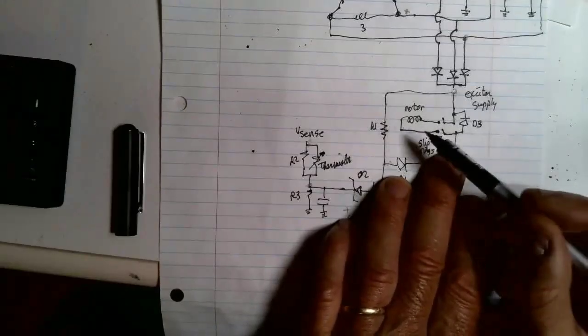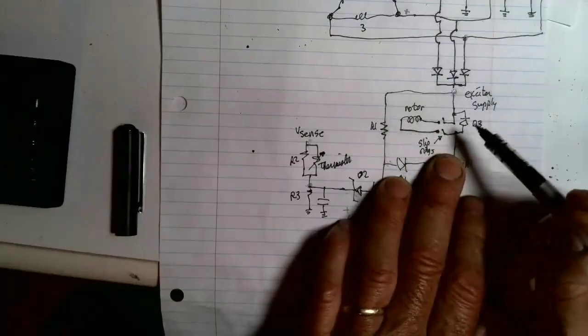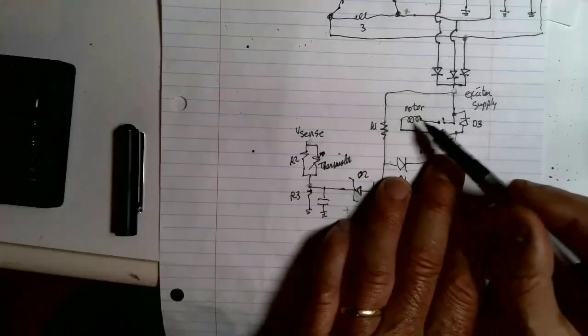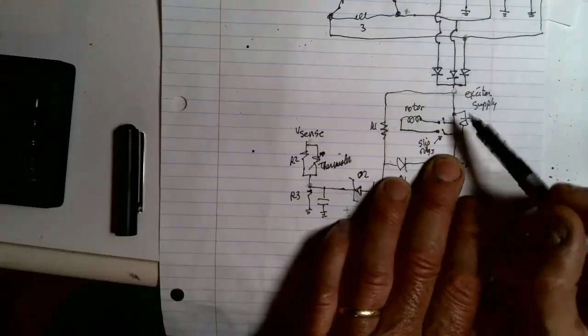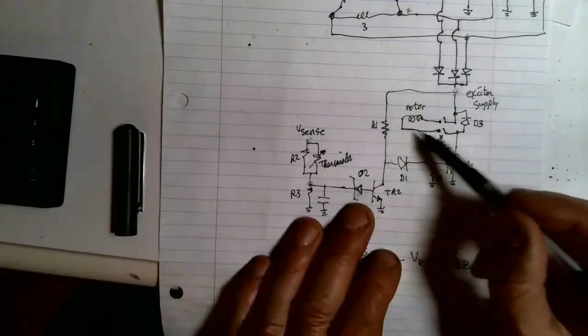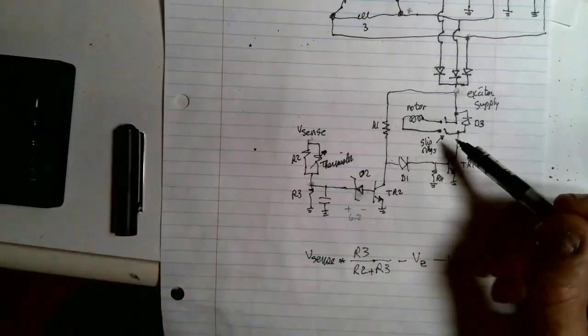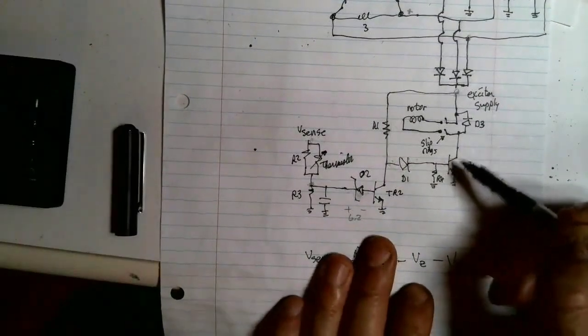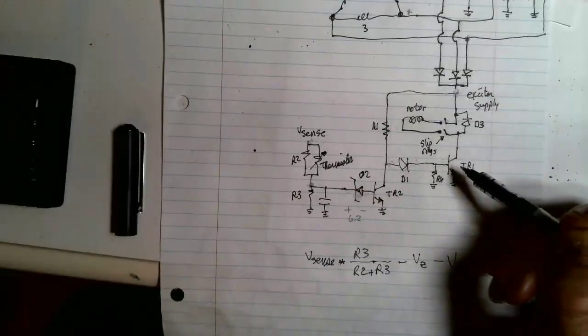And so this way, it is allowed to gracefully decline, continuing to flow through D3 until the resistance in the rotor and the 0.7 volt drop of D3 absorb the energy that was stored in the rotor, and then it saves TR1 from getting blown up.